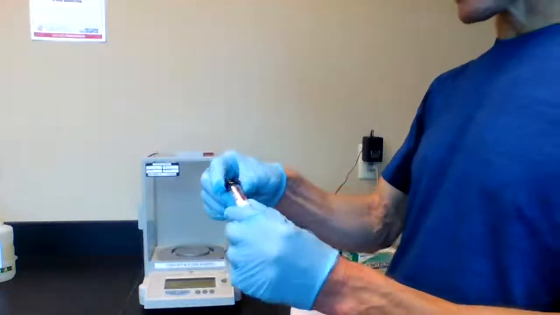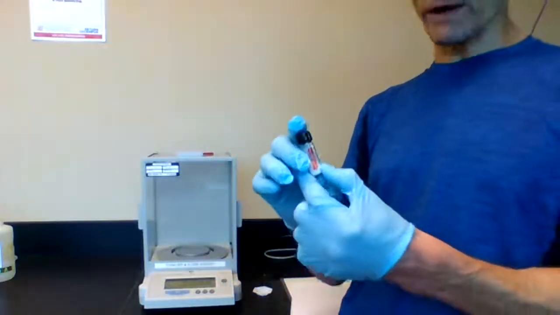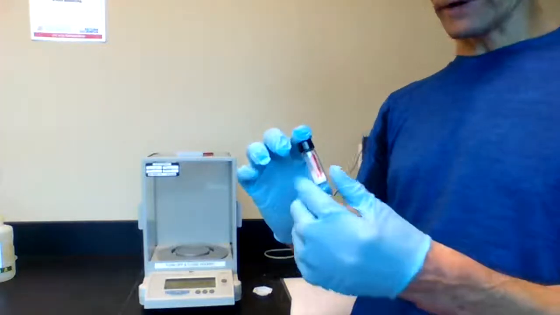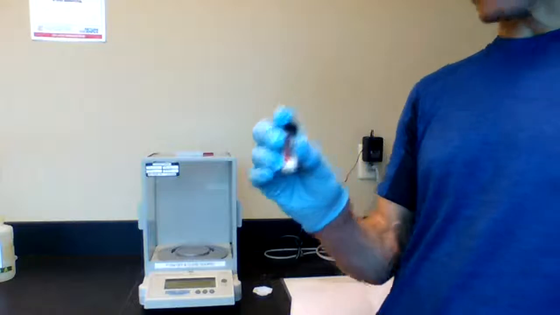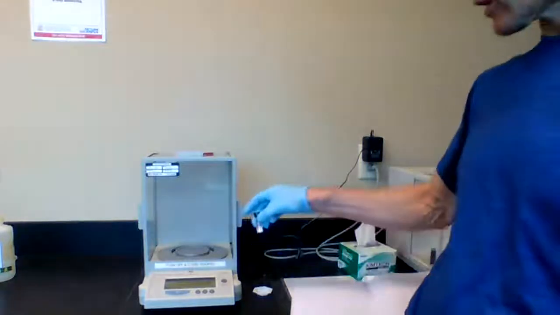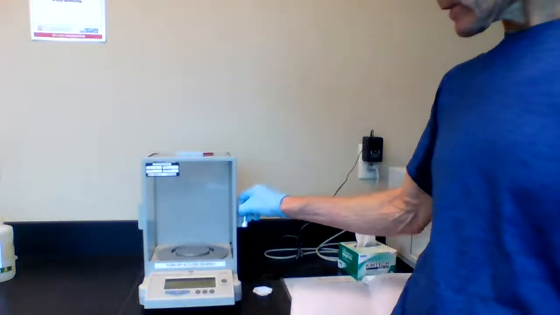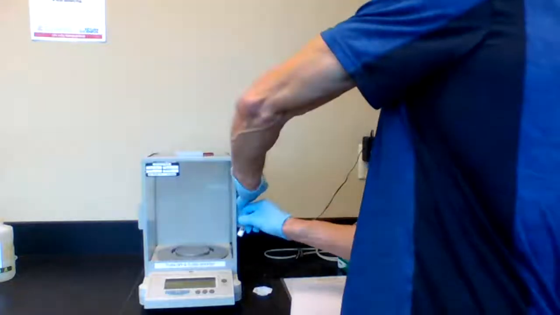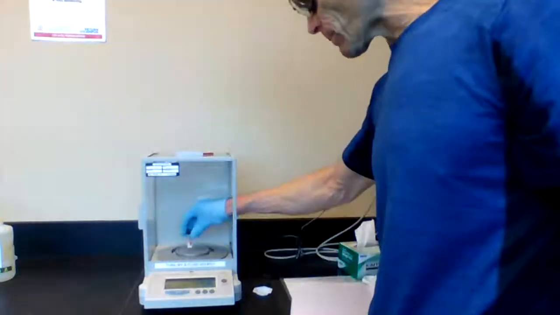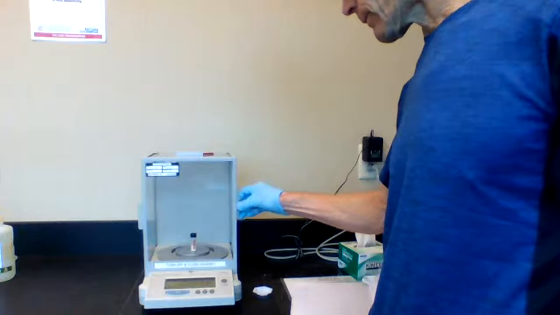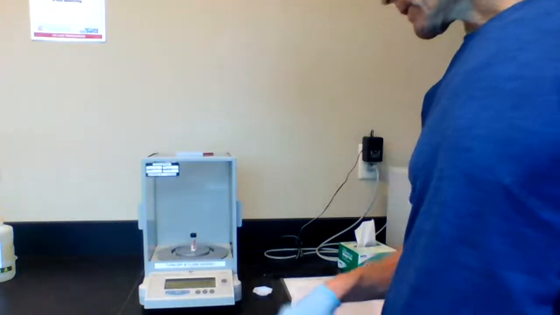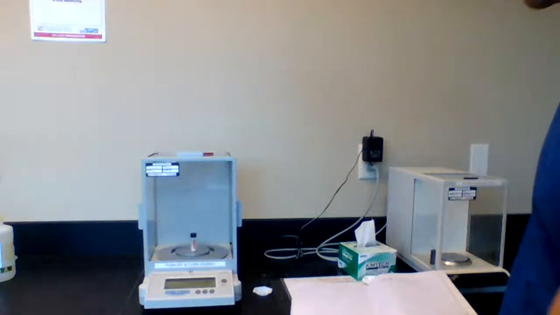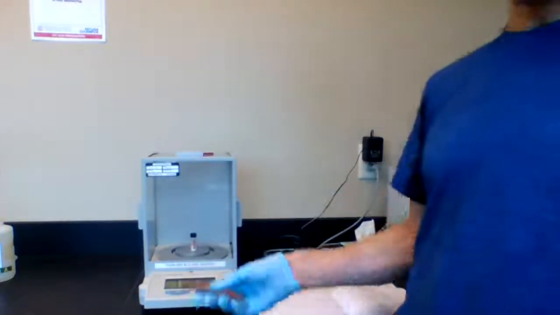And when we handle the sample, one thing we want to do is make sure the sample's been dried in an oven. We would take it out, carefully handle it after it's been in our desiccator. Use gloves. You don't want any fingerprints. And you would put the sample directly on the balance pan. You'll let it equilibrate, and you'll record the mass of the sample with the lid on.